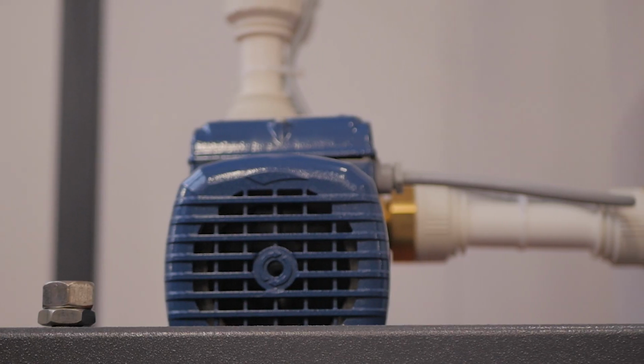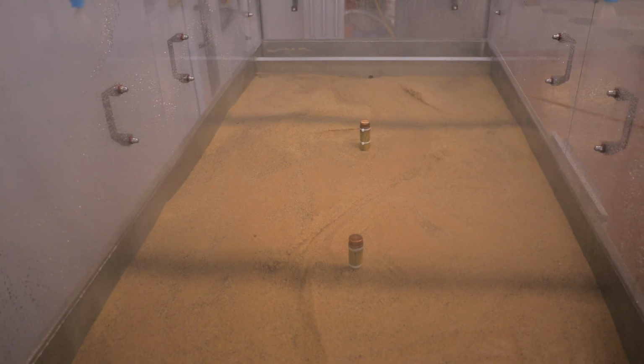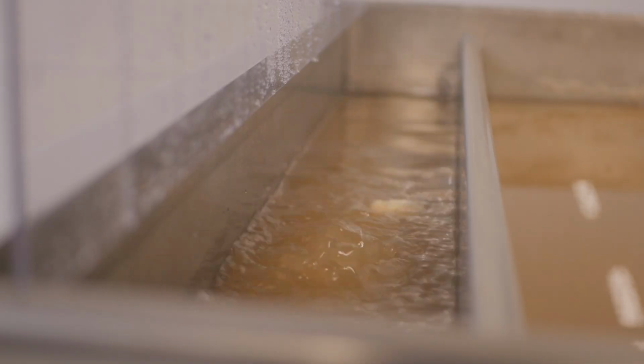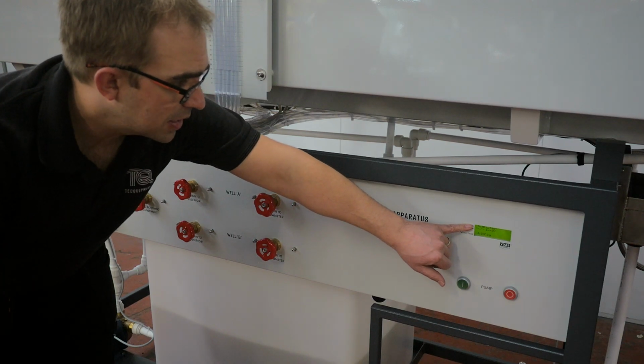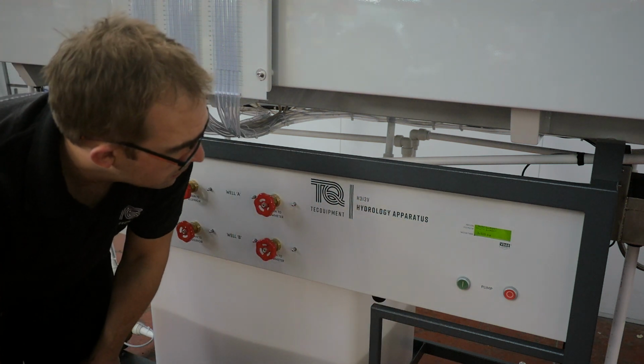This pump takes water from the reservoir and feeds it to the overhead nozzles and to the ends of the catchment area. To measure flow from the wells and tank, there are magnetic flow sensors that send data to the display on the control panel at the front.